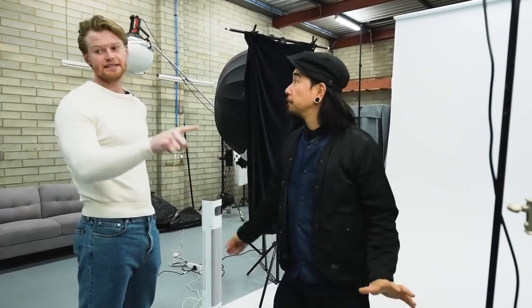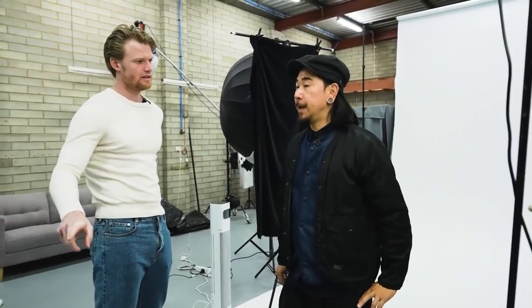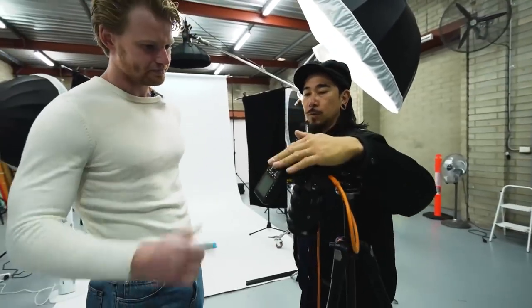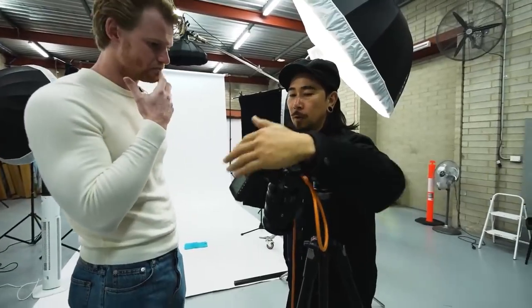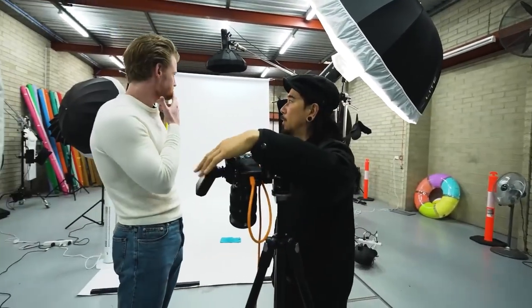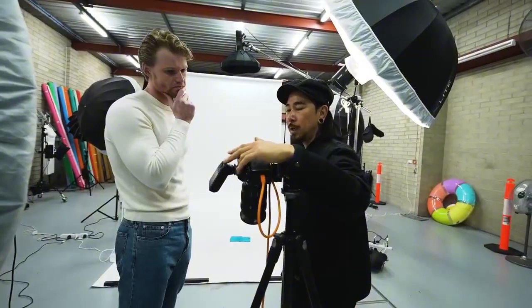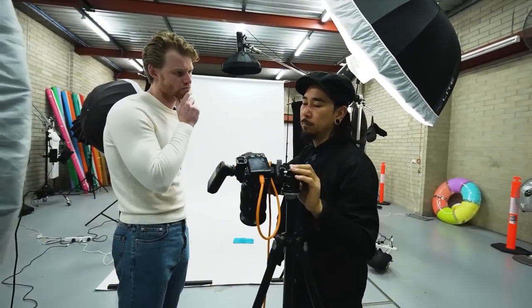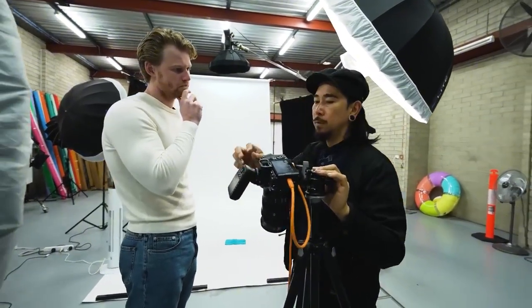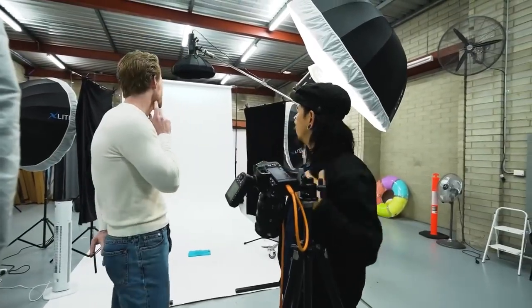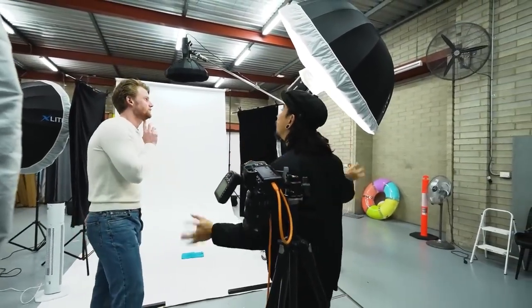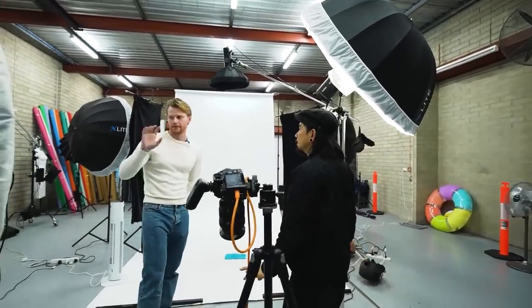So is that synced to the camera? Yes. This little gadget talks to the flashes, and then I can control the intensity, the power of the flash from this unit here. And as soon as I press the button on the camera, it connects everything and makes everything flash at the same time.